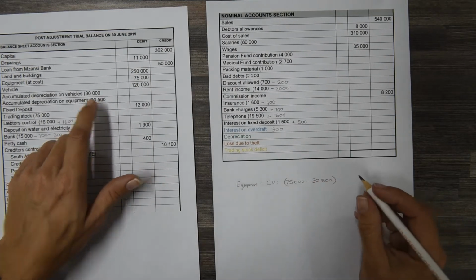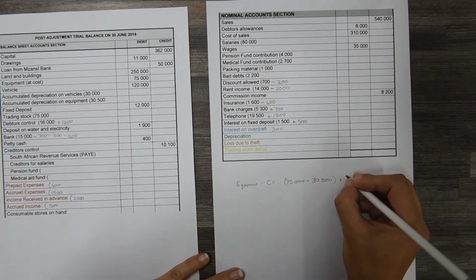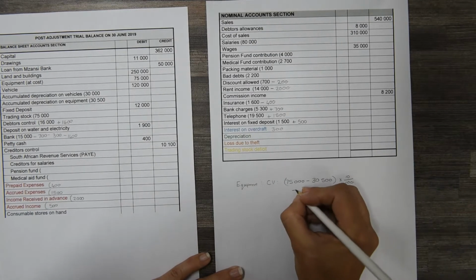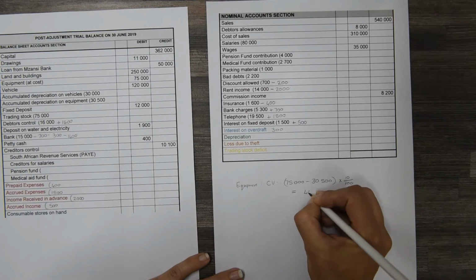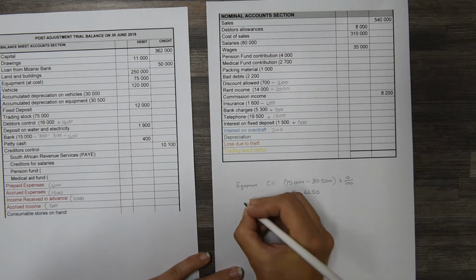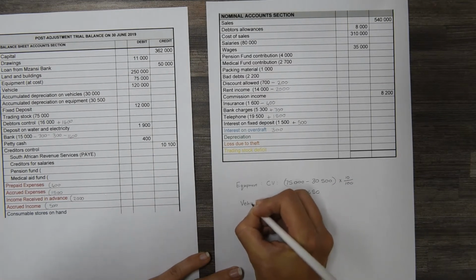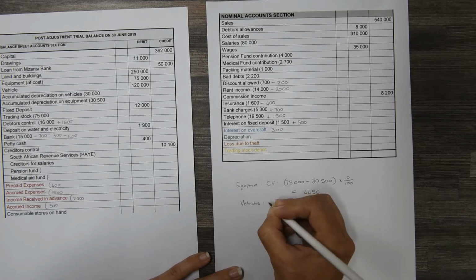This is for a full year and it is at 10%. So we times it by 10 over 100 or 10%. And the answer that you will then get for the equipment depreciation is 4450. And if we do the same for vehicles, but now remember, vehicles is at cost.